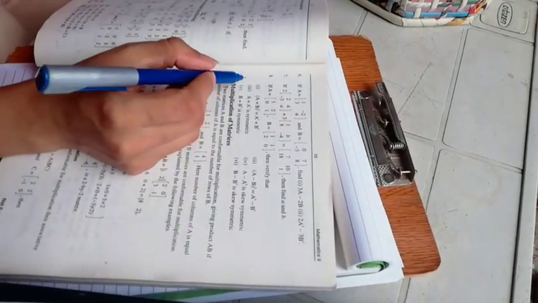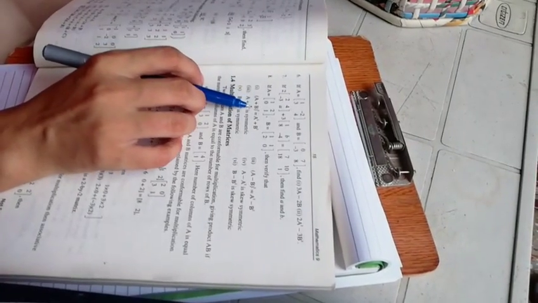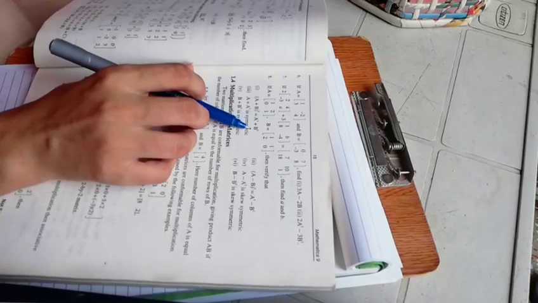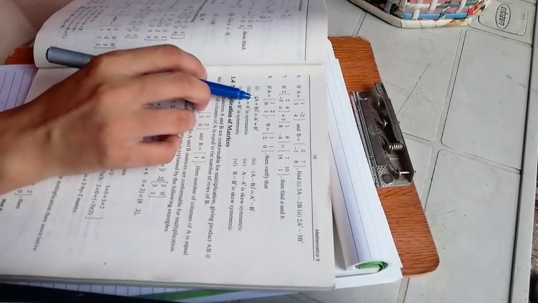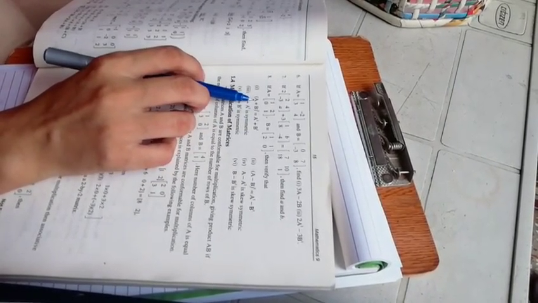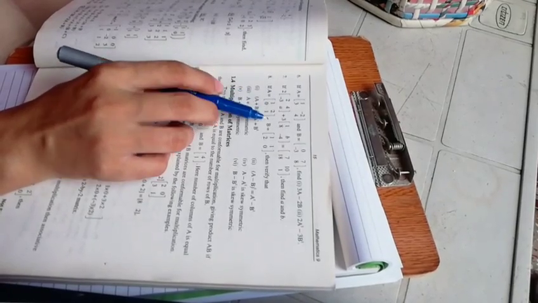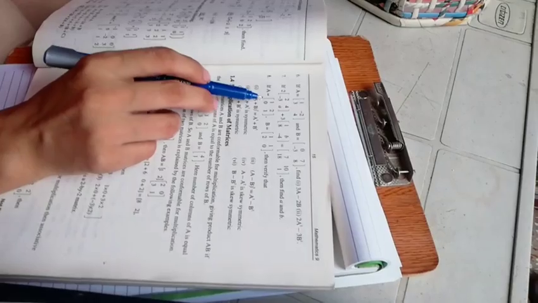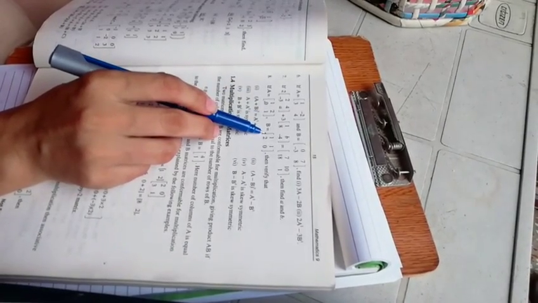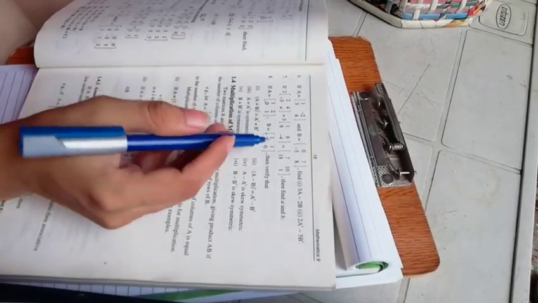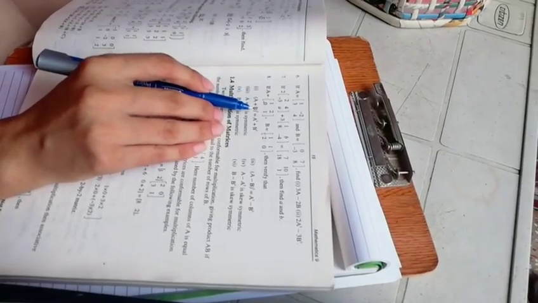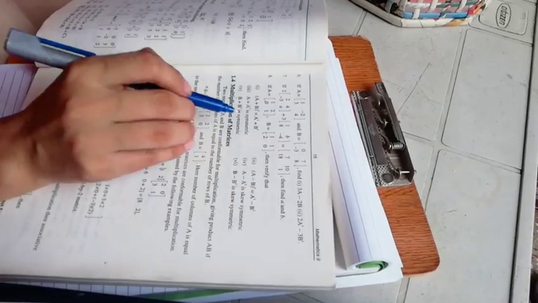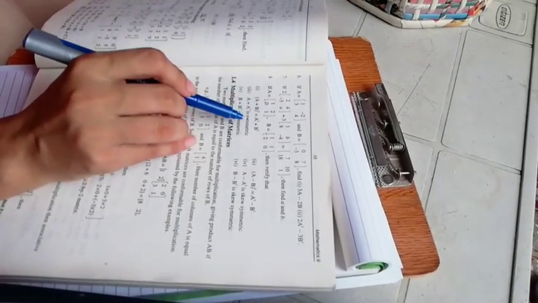If you check this first part, that is (A + B) transpose equals A transpose plus B transpose. So what we have to do is simply take A plus B, add the matrix A with the matrix B, find the resultant matrix, and then take the transpose of that resultant matrix.